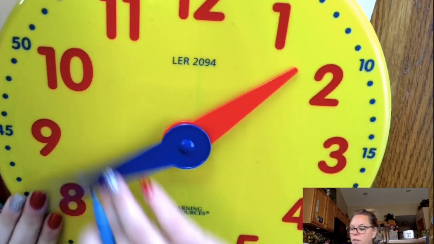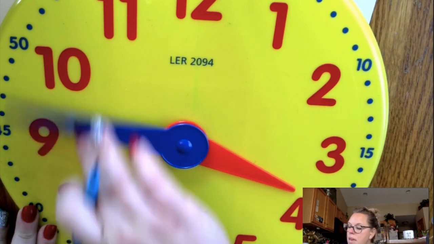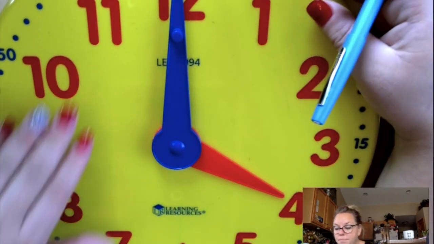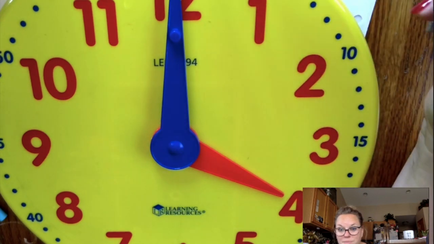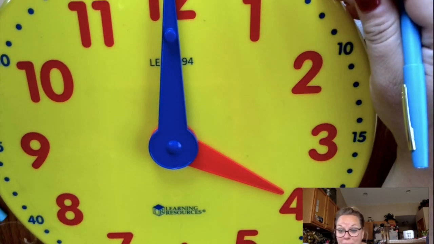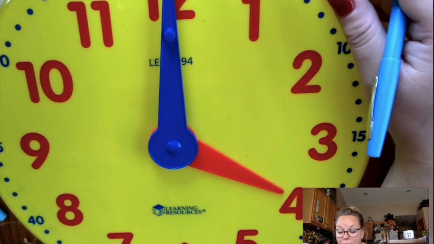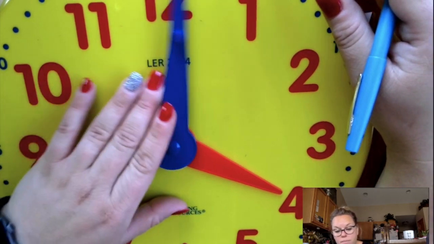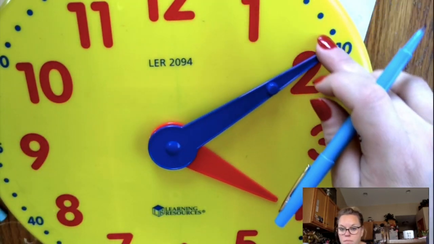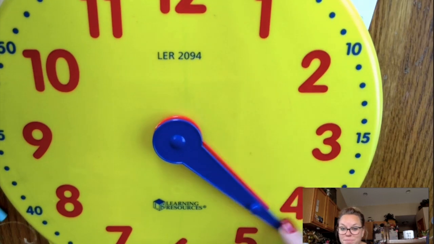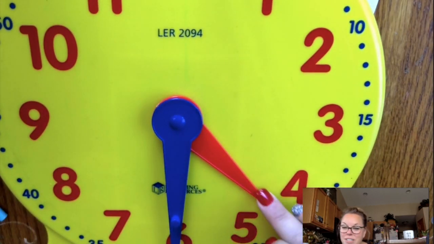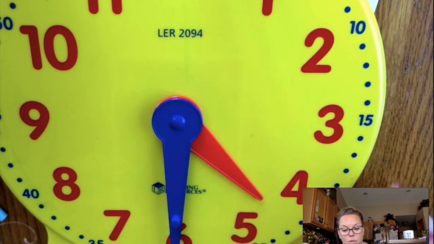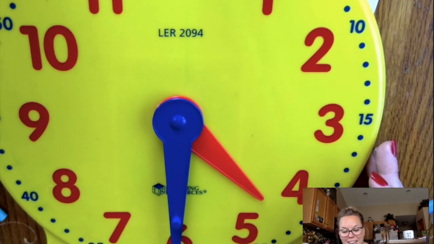Let's try another one. 4 o'clock. Make your clock say 4 o'clock. Now make it say half past 4. Half past 4. Where does this minute hand go? All the way down to the 6. And notice that my hour hand is now between the 4 and the 5.